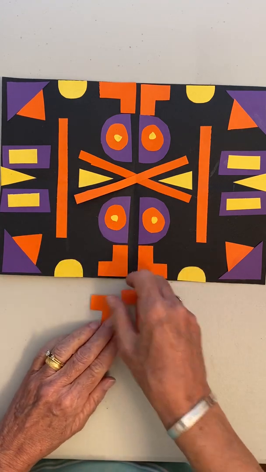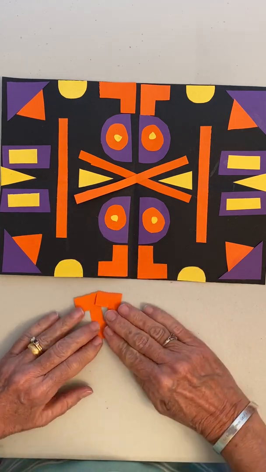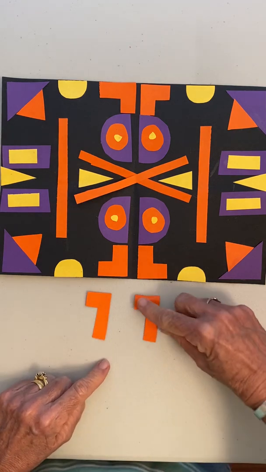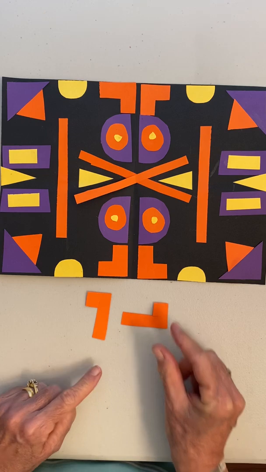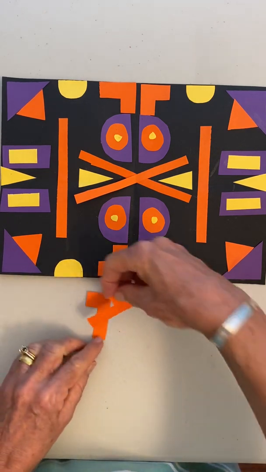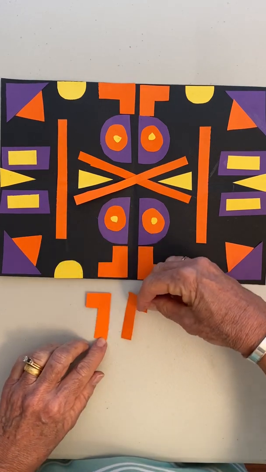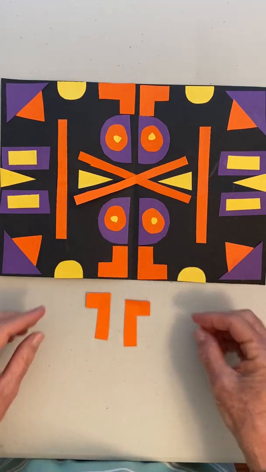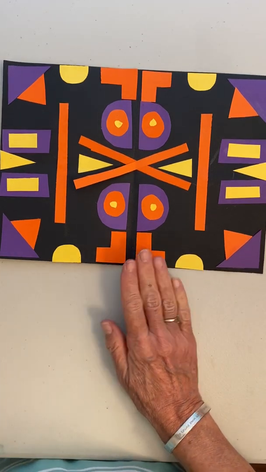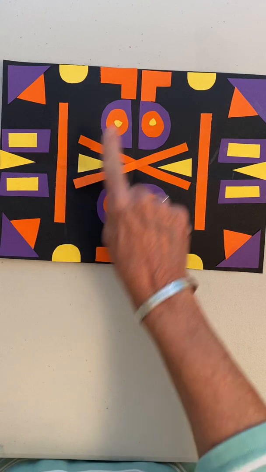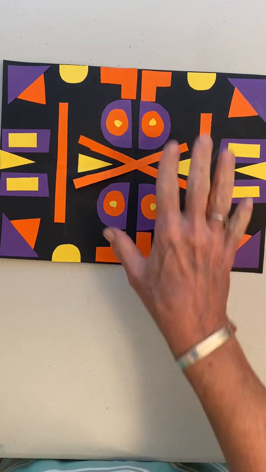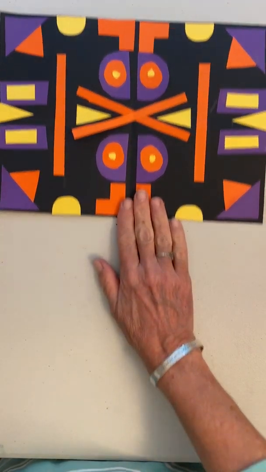Now, if you have 2 shapes that are together and they slide over, that's a slide. When you have a shape that's just turned, that's called a turn. So we're using flips. So when you have 2 shapes, you flip it over to the other side. All right? So that's pretty much what we're working on. Like I said, any color, any arrangement you want for this collage design, and any size you want. All right? So here we go.